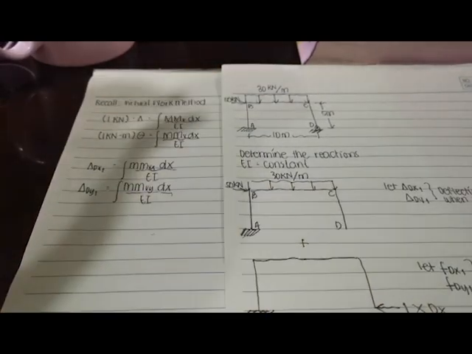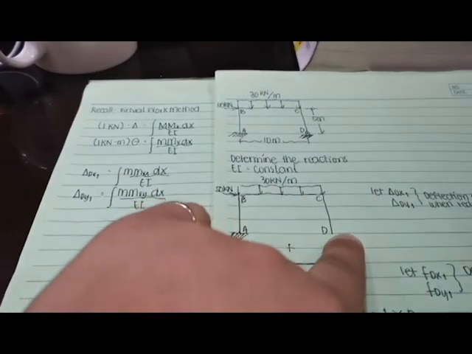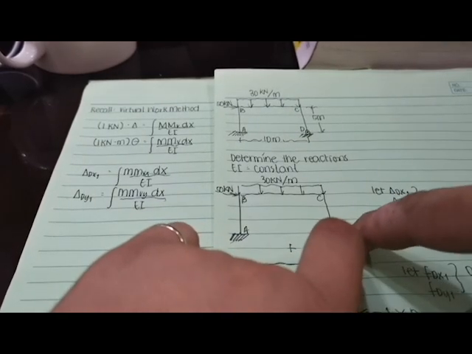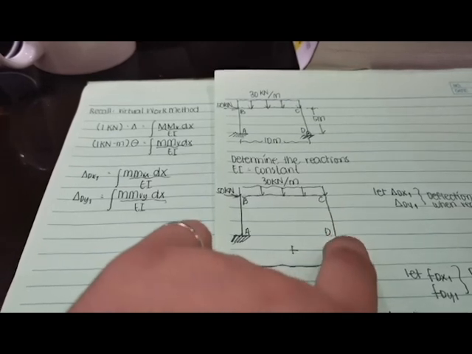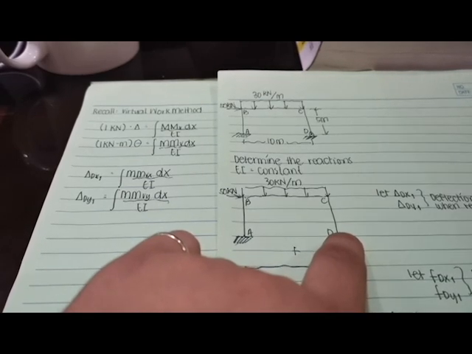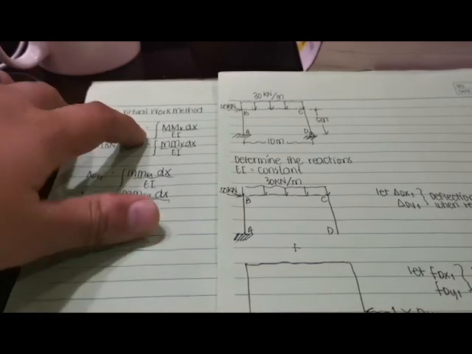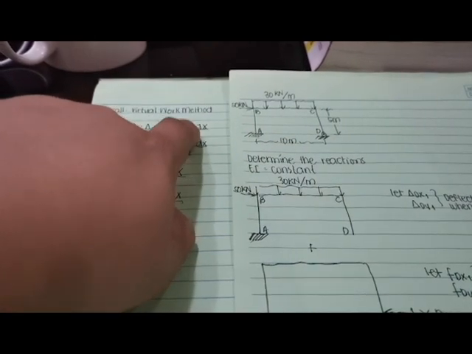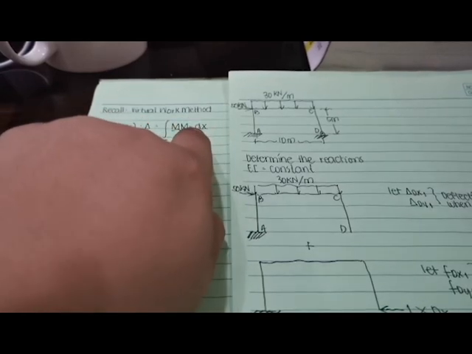a unit load or a unit moment at the point in which we're going to determine the slope or the deflection. In our case, we are going to determine the horizontal and the vertical deflection at point B. So therefore, we apply a horizontal unit load 1 kung hahanapin natin yung horizontal deflection, and vertical unit load na 1 kung hahanapin naman natin yung vertical na deflection. So ngayon ang deflection natin will be 1 multiplied by delta is equal to the integral of the moment equation for the real frame, multiplied by the virtual moment for the virtual frame, multiplied by dx over EI.